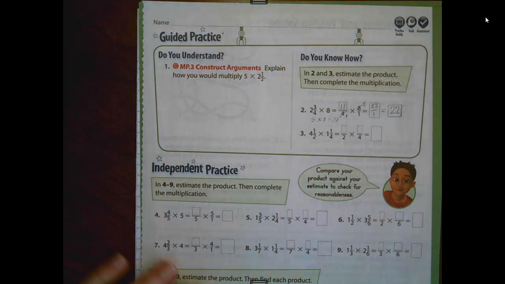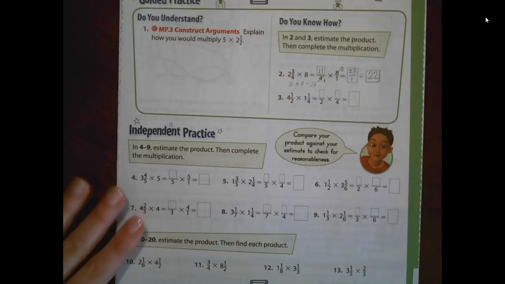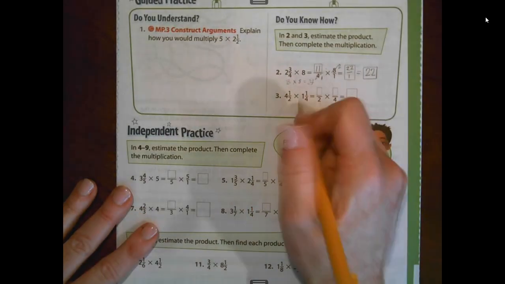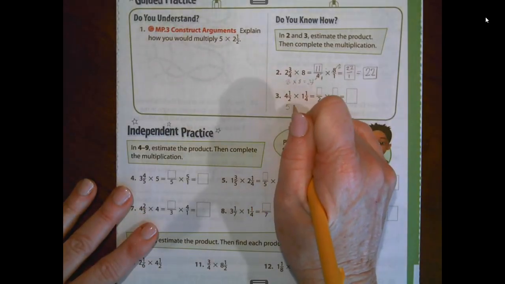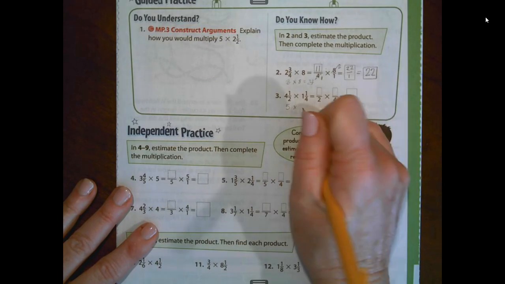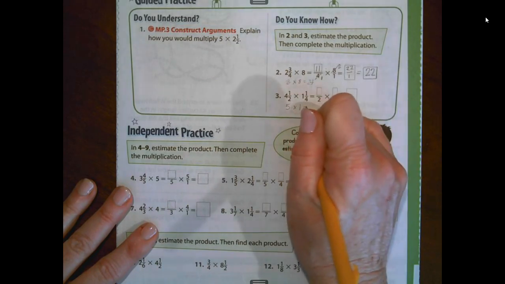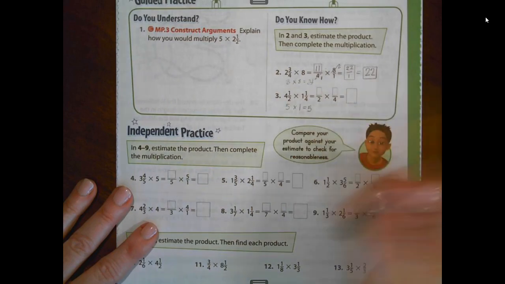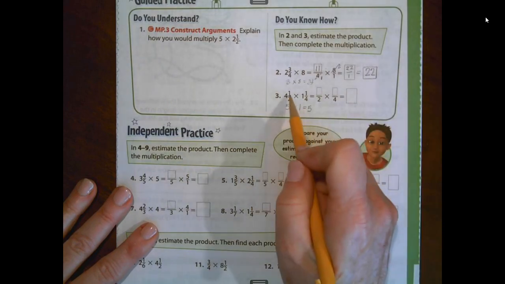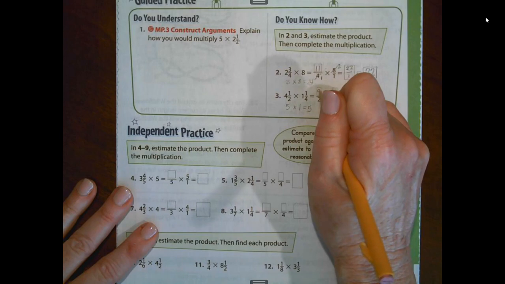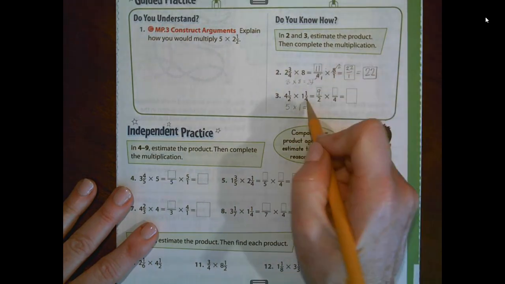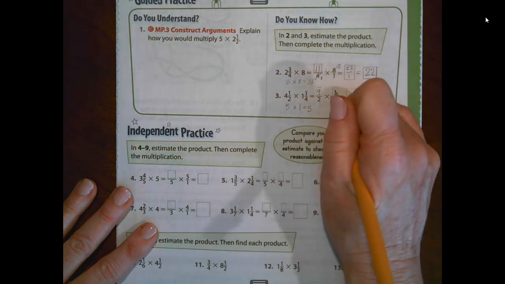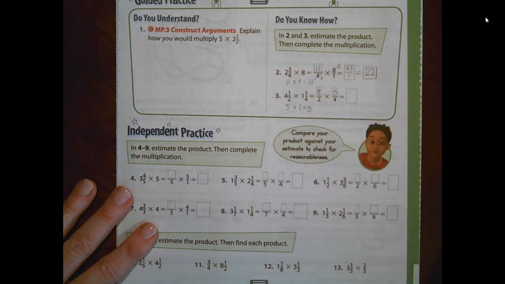Okay, let's look at number 3. First thing we're going to do is estimate. So 4 1/2, we're going to round it up to 5. 1 1/4, we're going to round it down to 1. So my quick estimate is 5. All right, let's convert these improper fractions. So 2 times 4 is 8, plus 1 more is 9. All right, 4 times 1 is 4, plus 1 more is 5. They've already got the denominators for me.